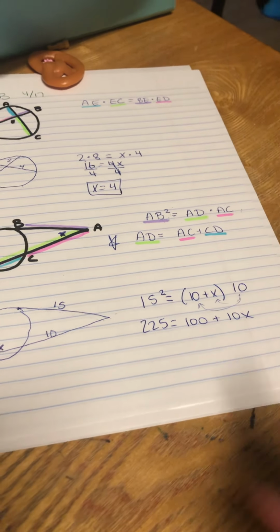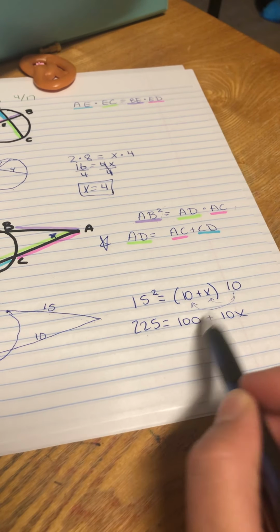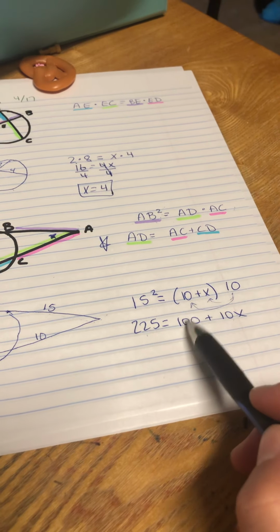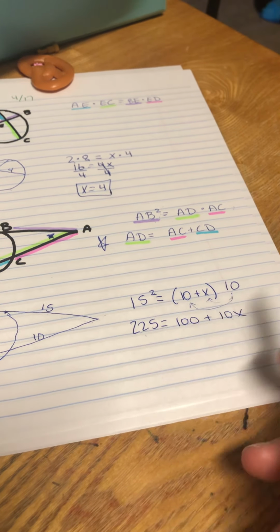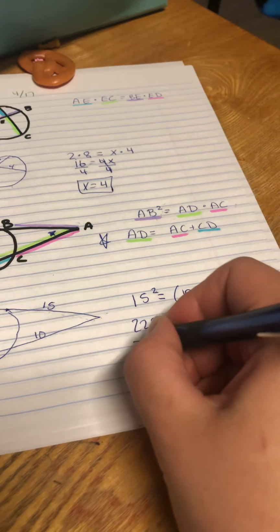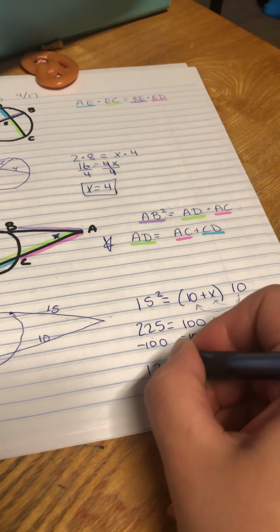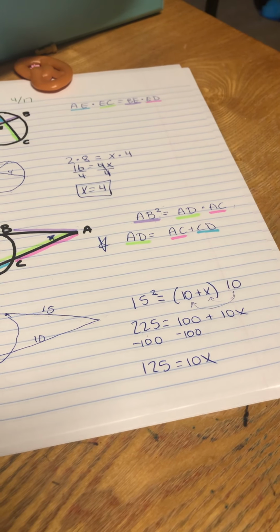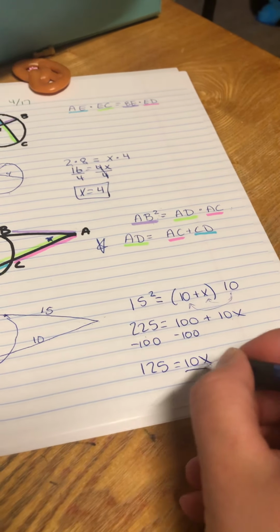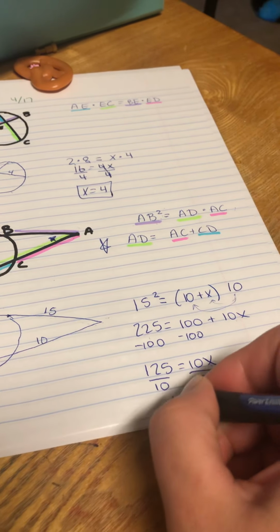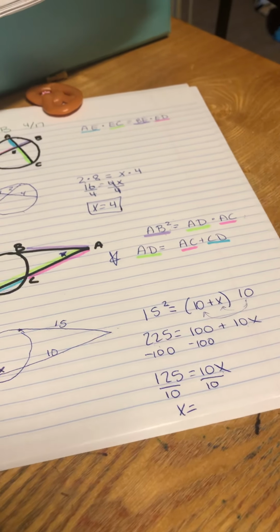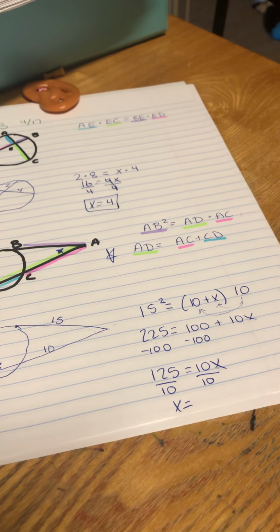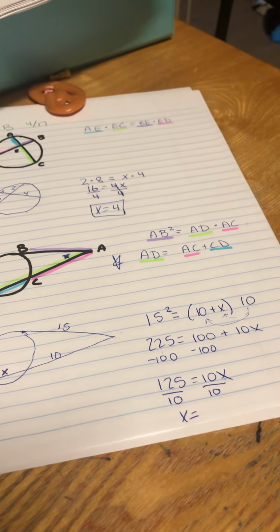Okay, now I have a number and a variable. So I can combine my two numbers. I want to get my x alone, so I'm going to move this guy away from my x. Okay, I'm down to 125 equals 10x. I want to get my x alone. I'm going to divide each side by 10. So I get 12.5.